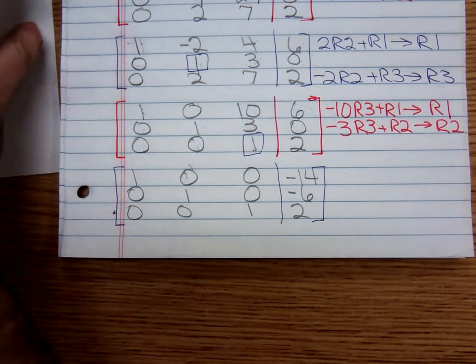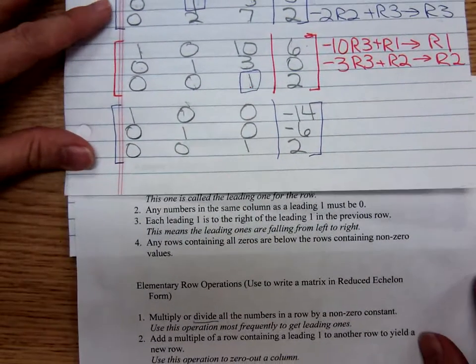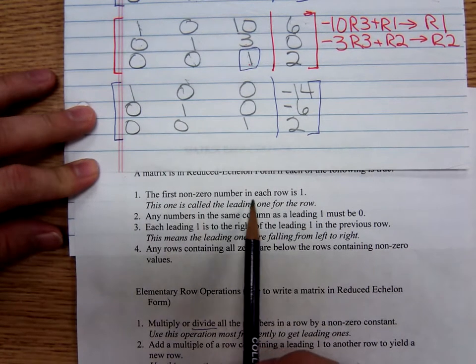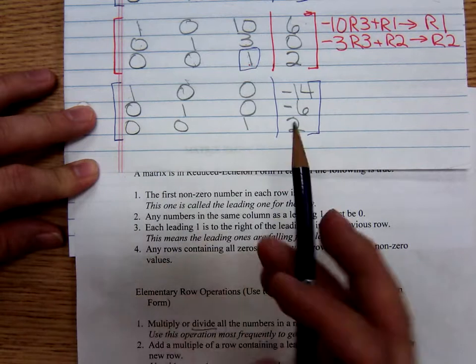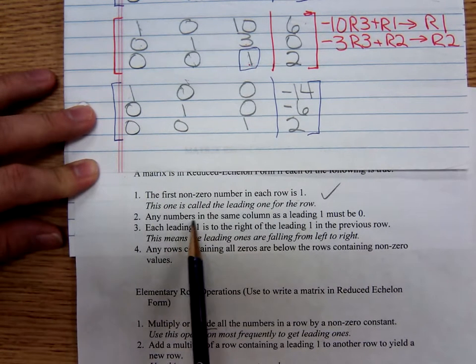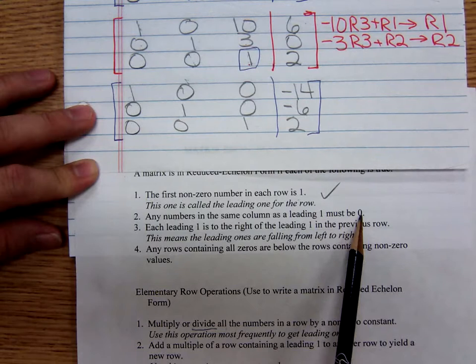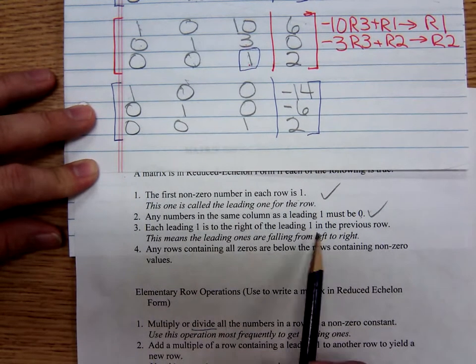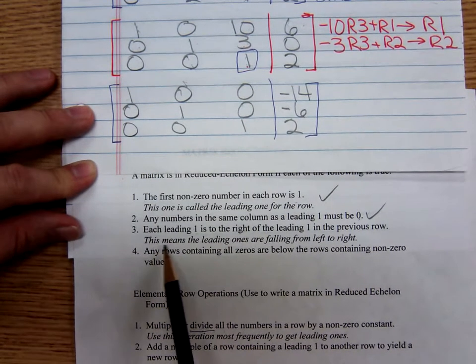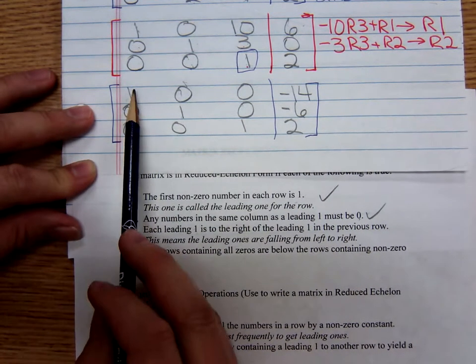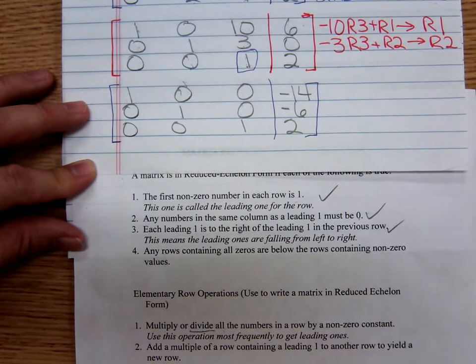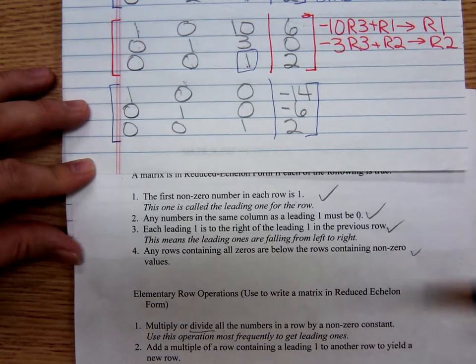Is this in reduced echelon form? Yes, let's verify that. Here are the conditions for reduced echelon form. The first non-zero number in each row is a 1. Yeah, that's satisfied. Any numbers in the same column as the leading one must be 0. Is that satisfied? Yes. Each leading one is to the right of the leading one in the previous row. In other words, the leading ones are falling from left to right. Yes. We don't have a row containing all zeros, so that's satisfied arbitrarily. Yes, this is in reduced row echelon form.